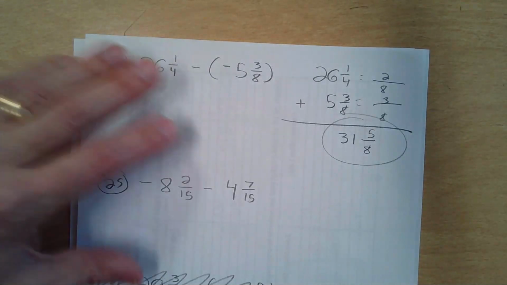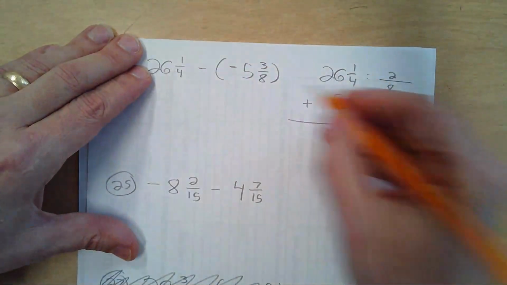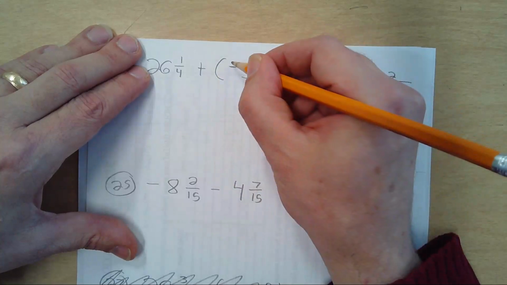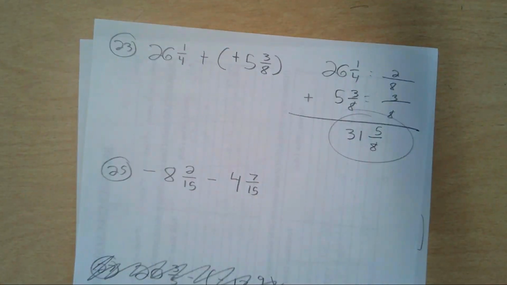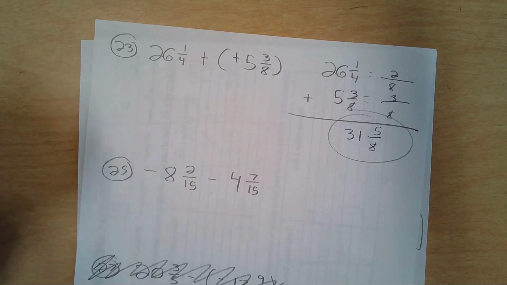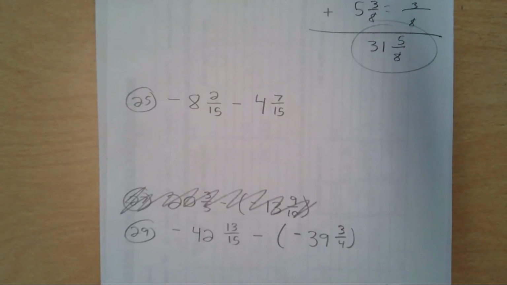So ultimately, we have a little double red negative mark scenario. Add the opposite. The opposite of a negative 5 and 3 is positive. So there it is. Nothing to simplify. Not too challenging of a problem, I don't think.